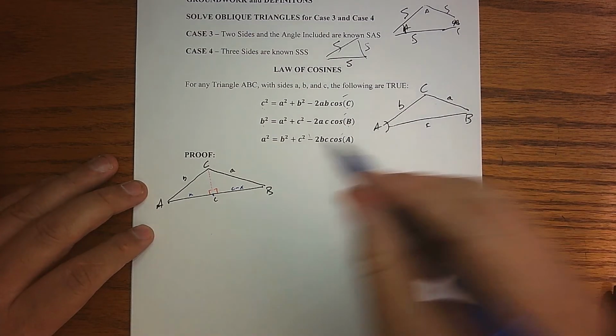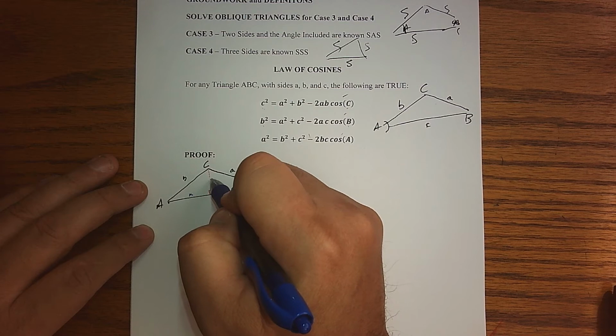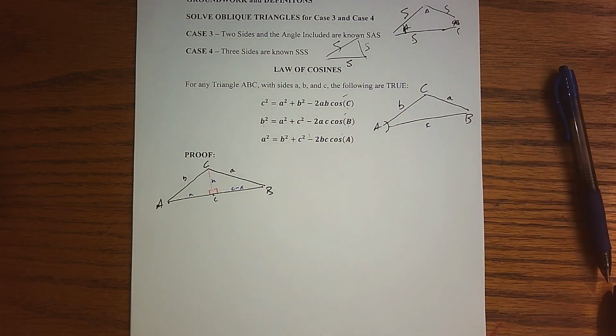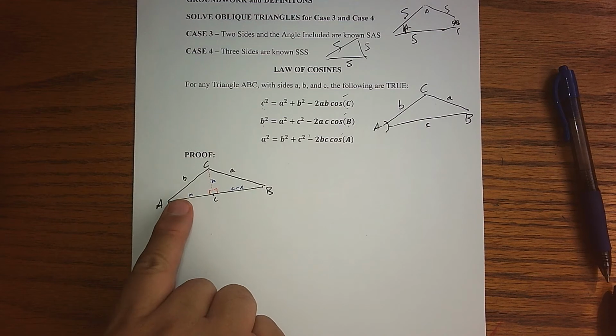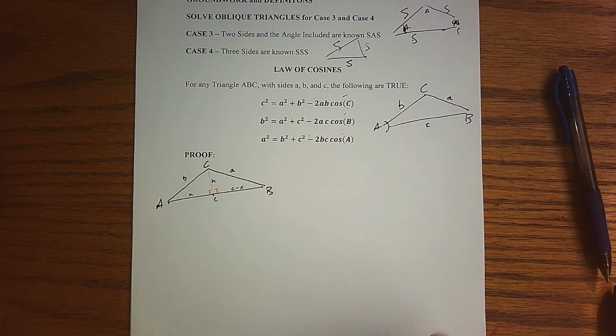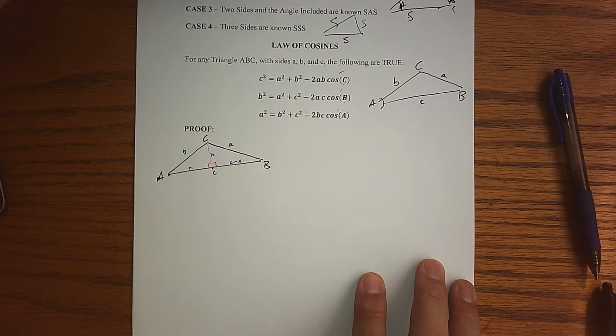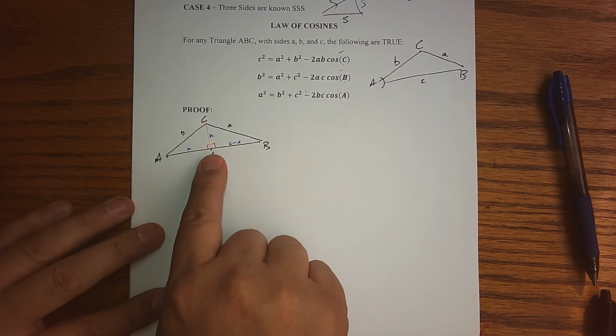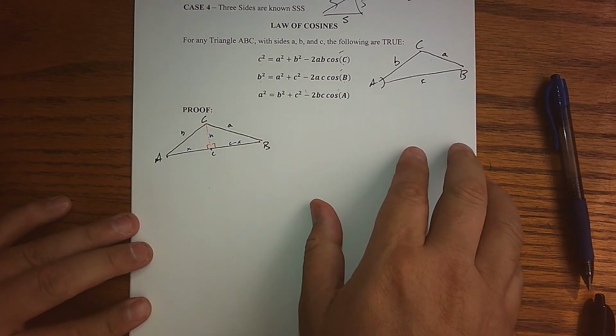Let's label this h, basically the height of our little bisection there. That height serves as the height for this right triangle on this side, and for this right triangle on that side. That's what I can use to start building my equations, because for a right triangle I have my Pythagorean theorem.